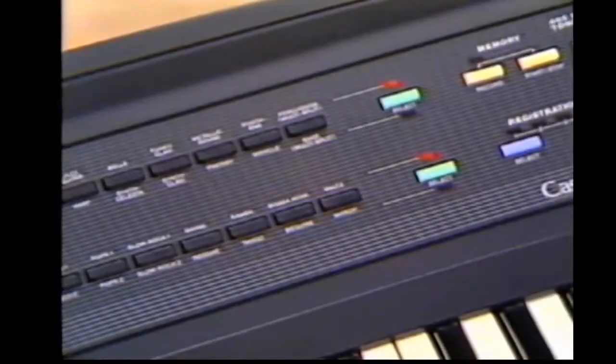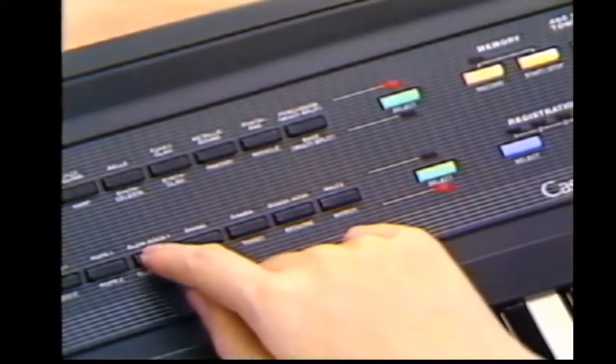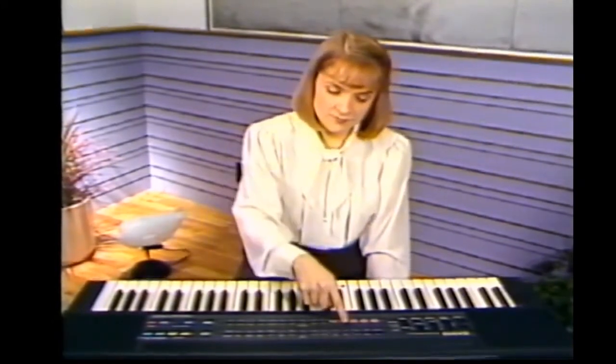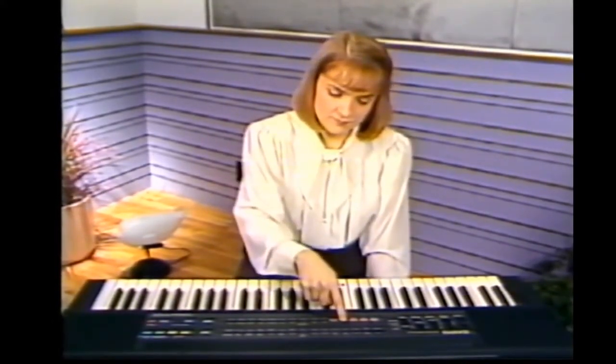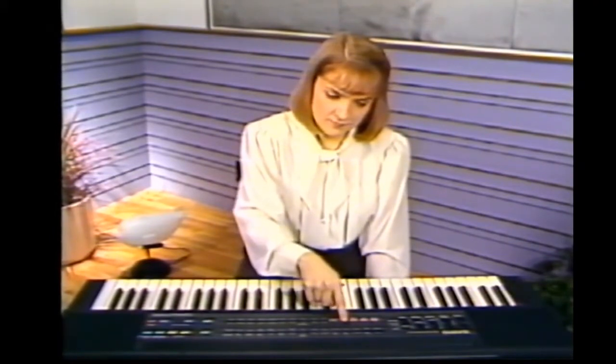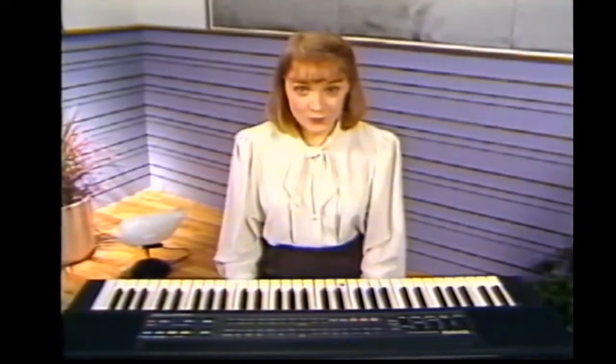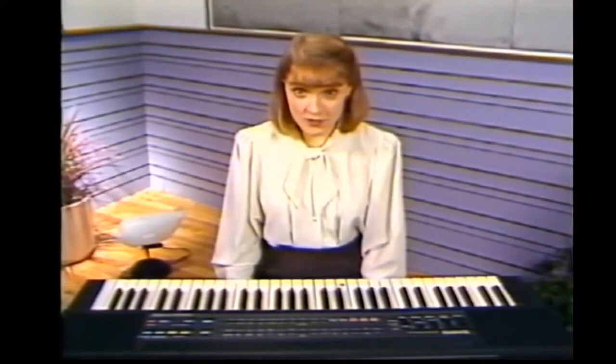Select Slow Rock 2 on your keyboard. The tempo's probably a little bit too fast, so press the tempo down key 10 times. At the beginning of the last measure, be sure to press the intro ending key to add a smooth ending to the rhythm track. Okay, I'll play this song all the way through, so you practice until you've mastered this one too.